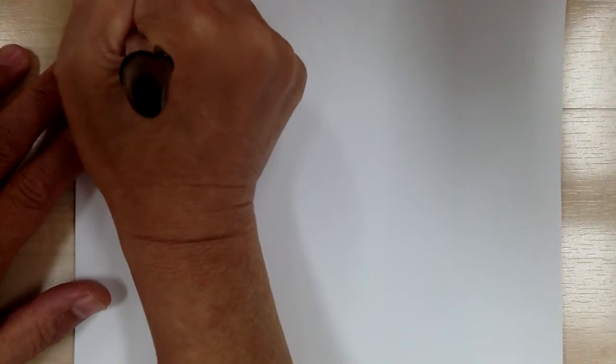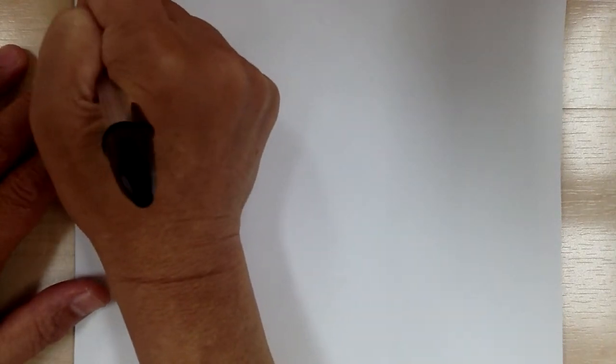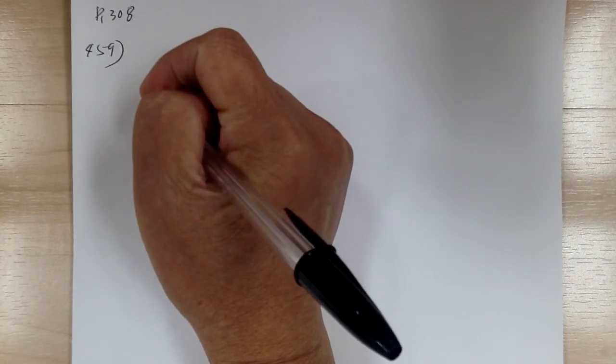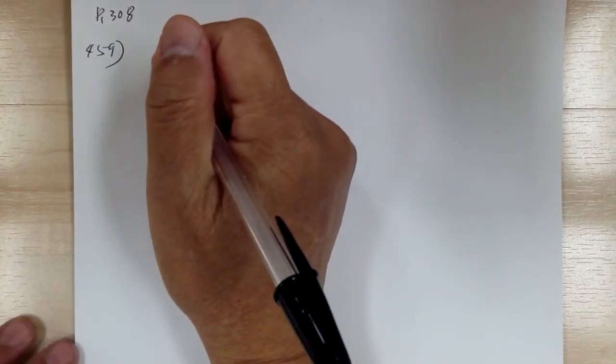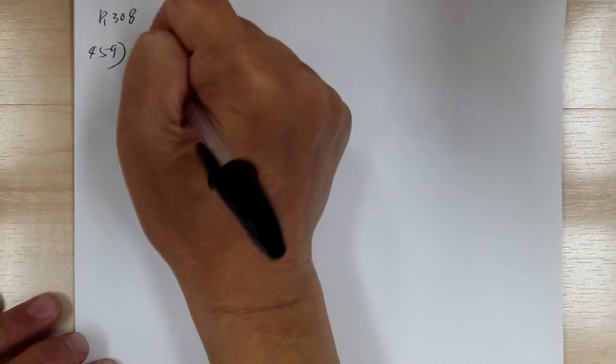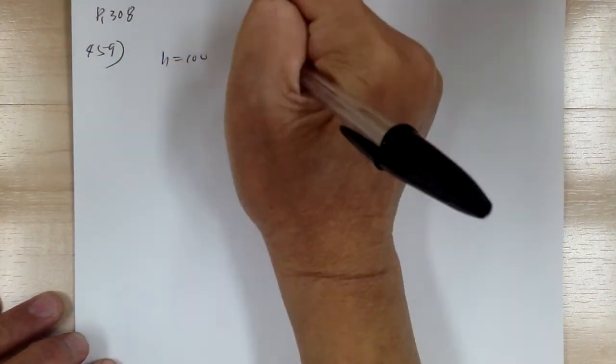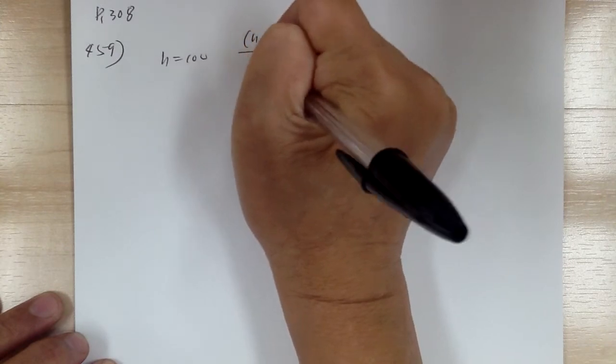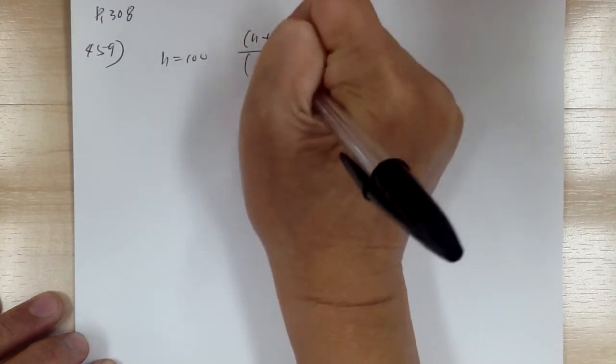Okay, let's go to the next one. If n equals 100, you're looking for n plus 1 factorial over n minus 1 factorial.